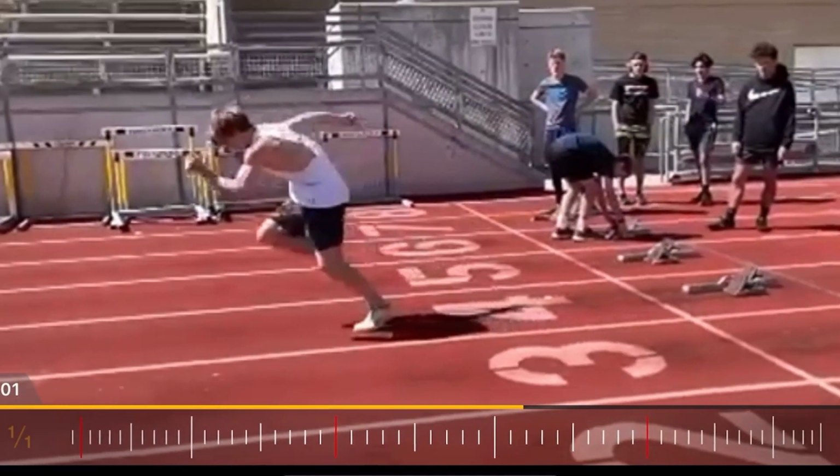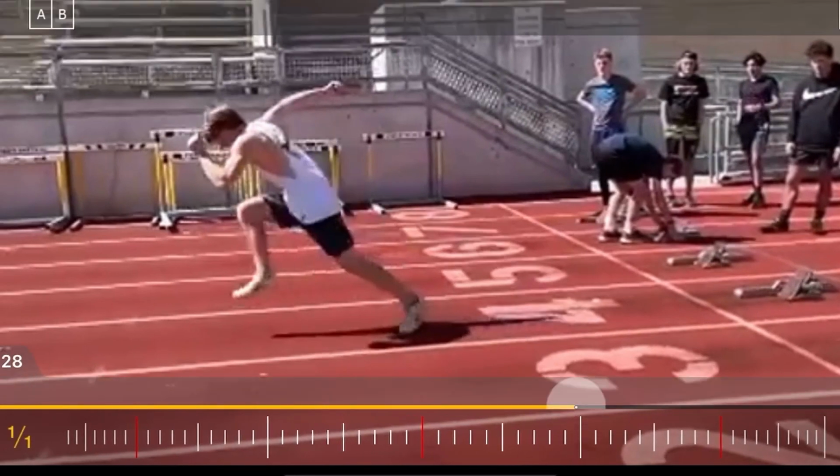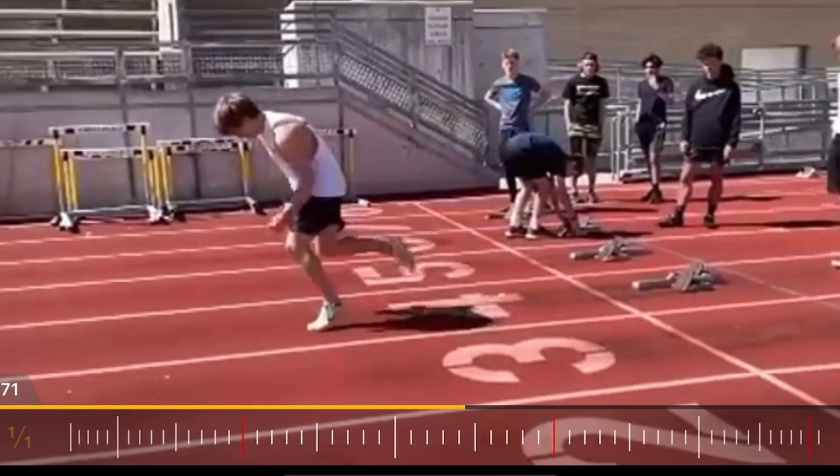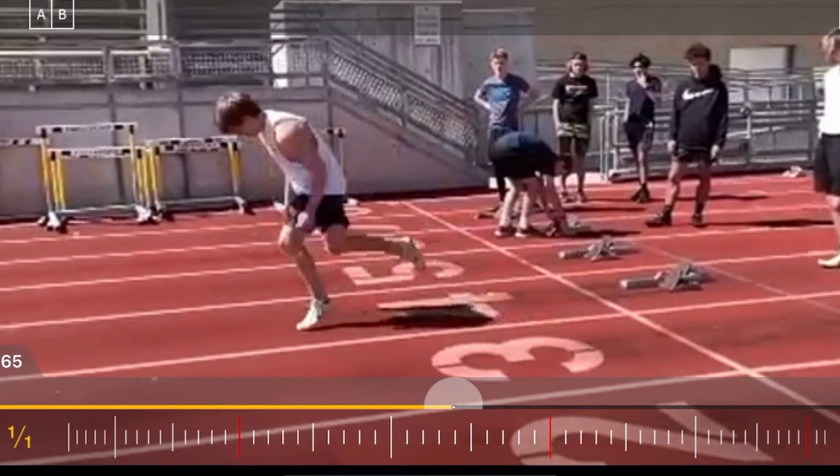So then to compensate, it swings through super fast and aggressively. And if we look at this ground contact and kind of the gap right there, we know that he's a little bit behind, but it makes sense because he's a little bit too big on that first step.